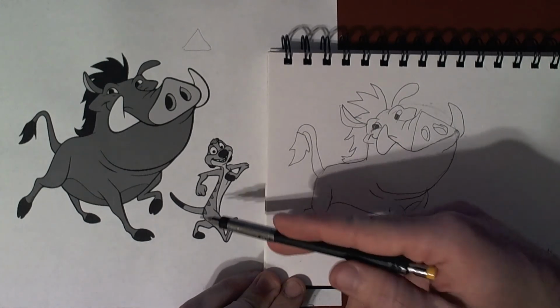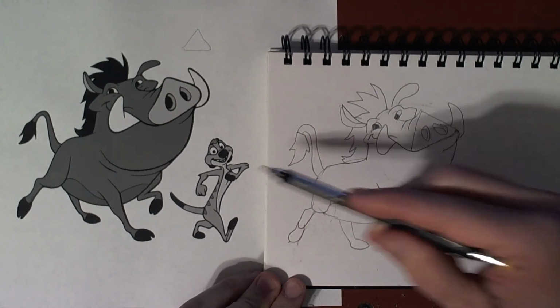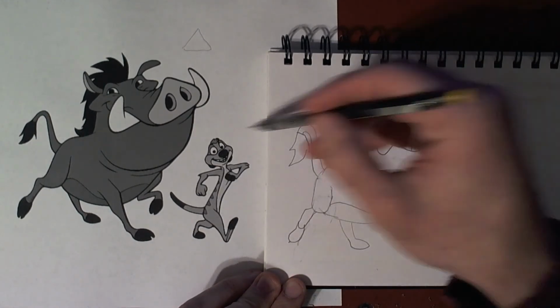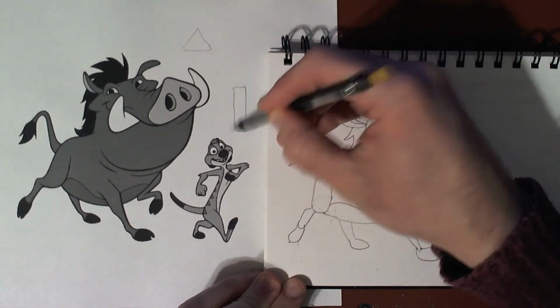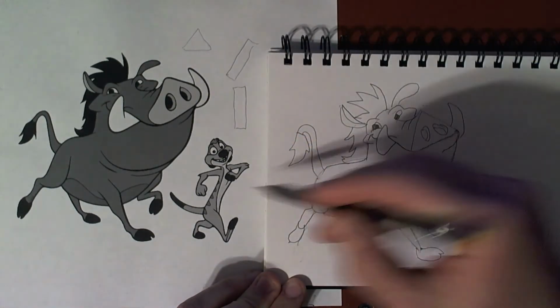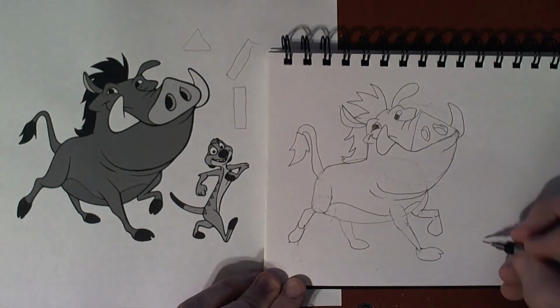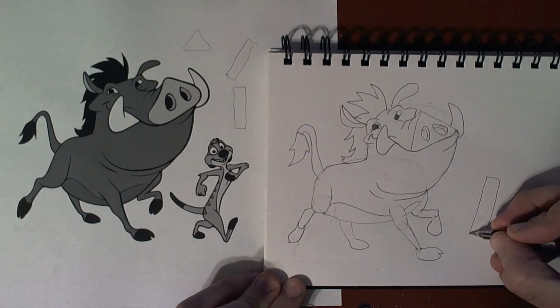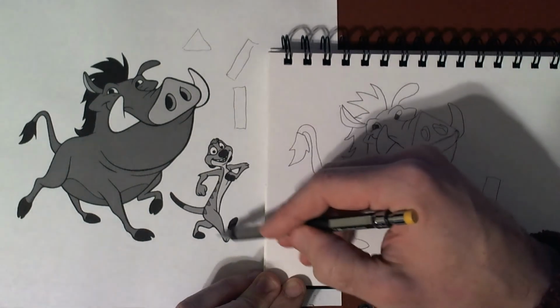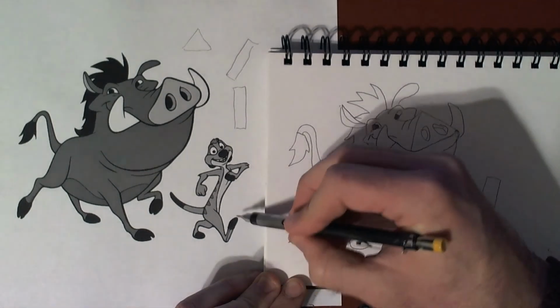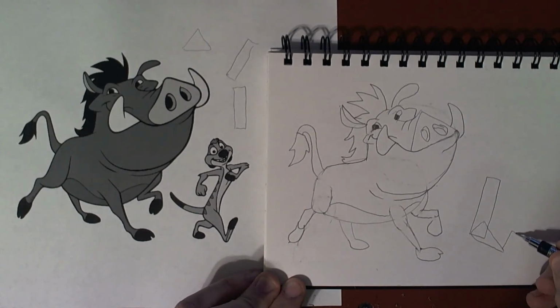So looking at Timon, I'm going to use different simple shapes to start with. The big shape here is like a rectangle for his body, so I'll start with that. And that rectangle is not straight up and down like this. It's kind of more angled like that. So I'm going to copy that angled rectangle of Timon's body here. See, his leg is kind of like a triangle. Rectangle for his foot, and I'll just keep building those shapes on.